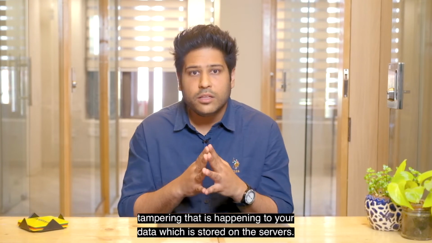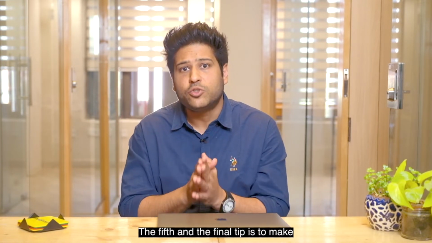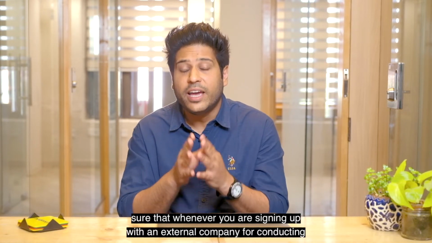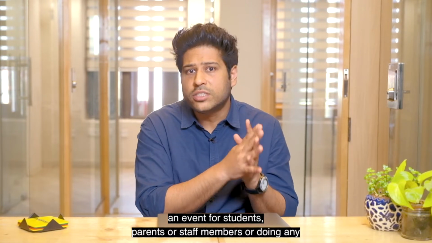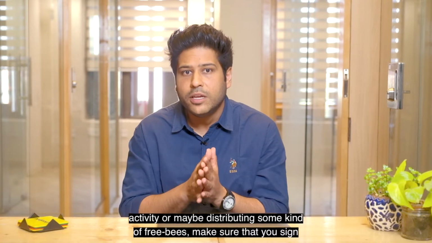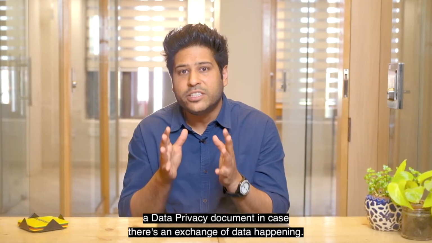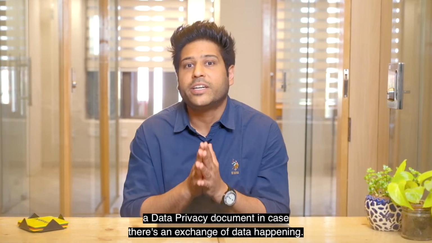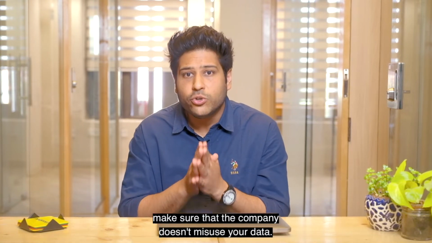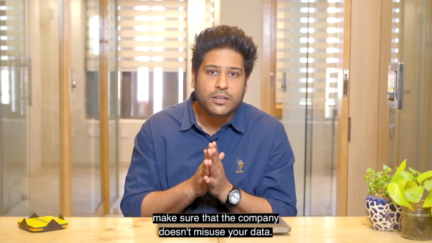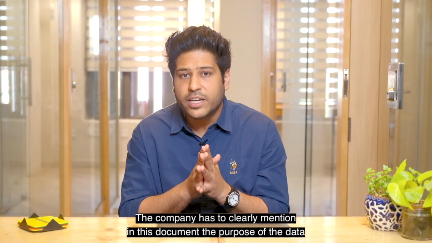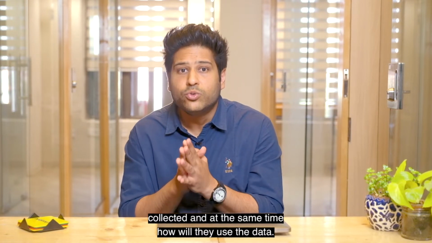The fifth and the final tip is to make sure that whenever you are signing up with an external company for conducting an event for students, parents or staff members, or doing any activity, or maybe distributing some kind of freebies, you sign a data privacy document in case there's an exchange of data happening. This data privacy document will help you make sure that the company doesn't misuse your data. The company has to clearly mention in this document the purpose of the data collected and at the same time how they will use the data.